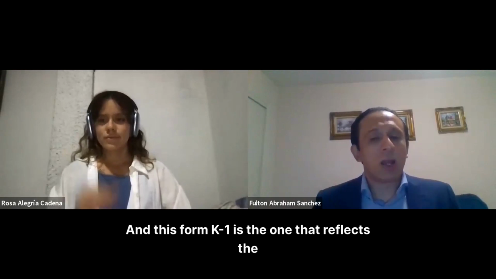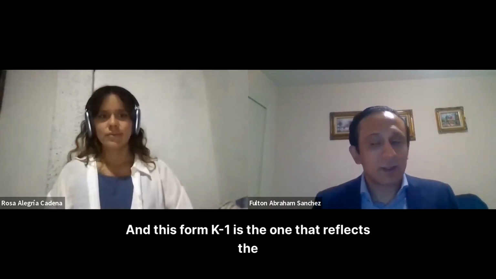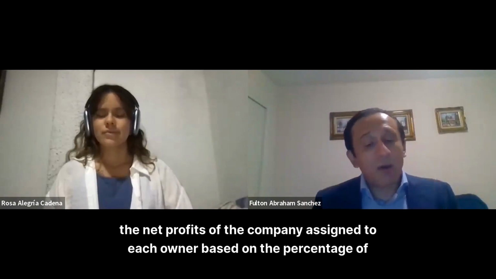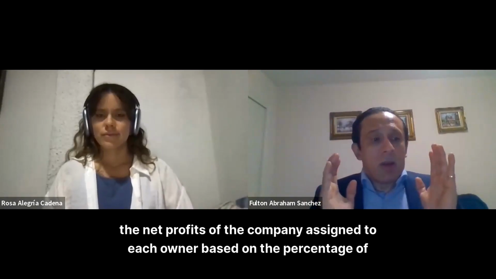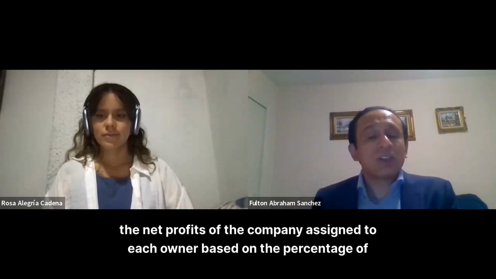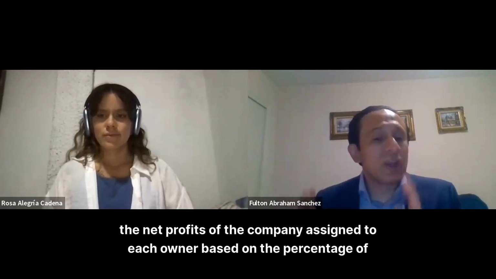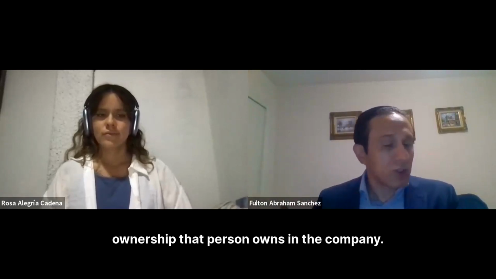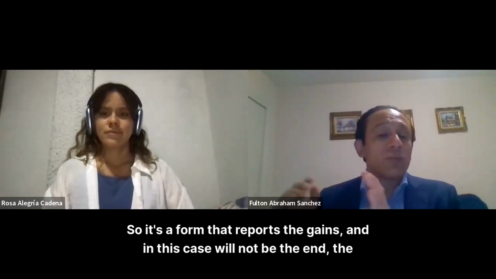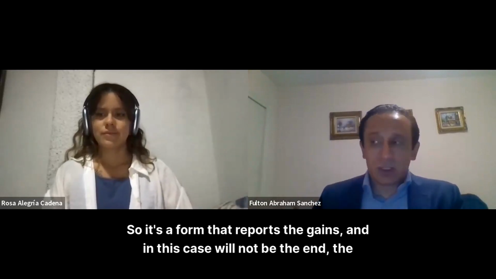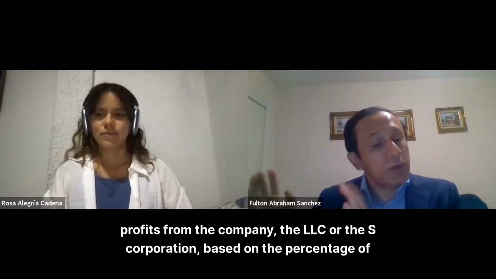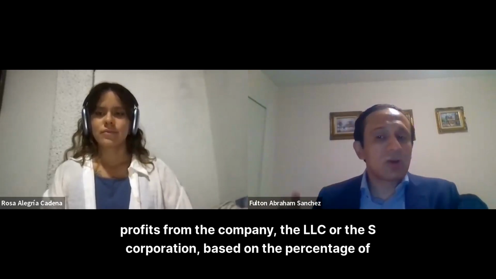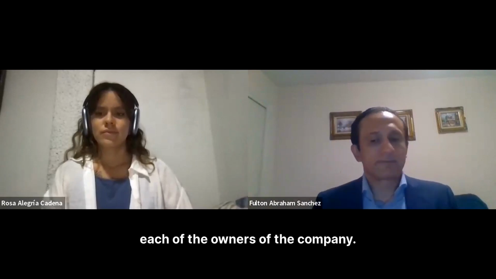And this Form K-1 is the one that reflects the net profits of the company assigned to each owner based on the percentage of ownership that person owns in the company. So it's a form that reports the gains, in this case the profits from the LLC or the S corporation, based on the percentage of each of the owners of the company.